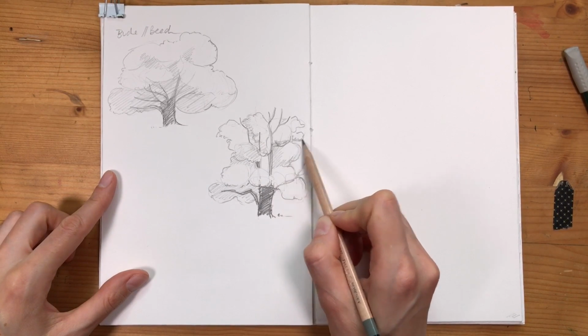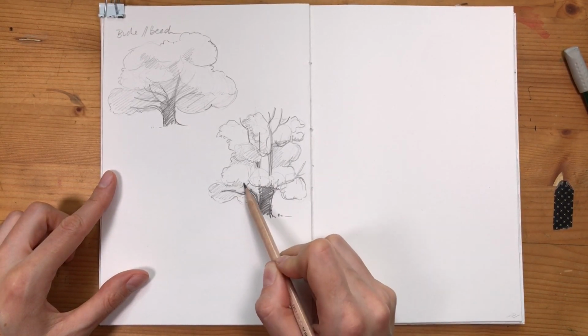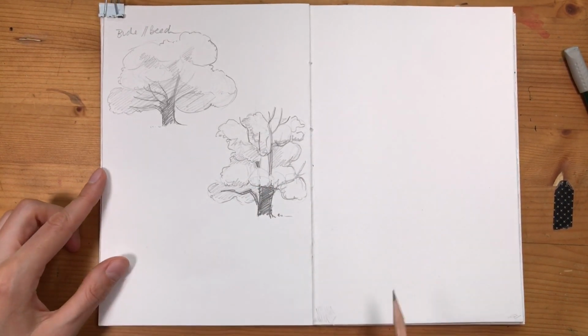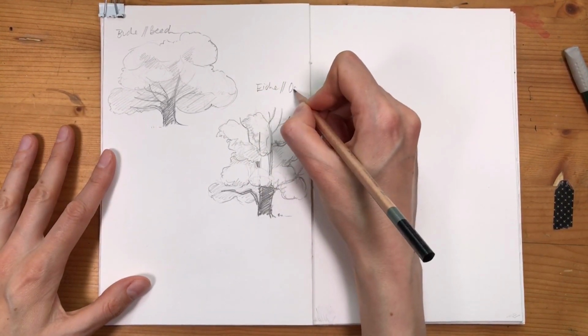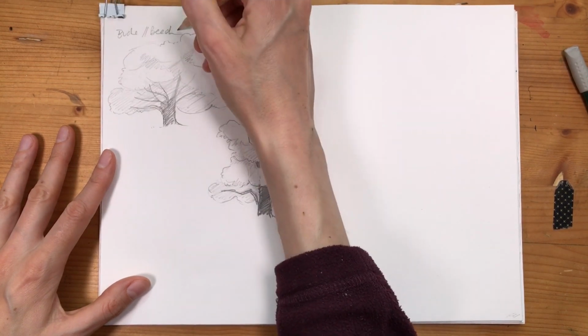So this is what a typical oak tree could look like. A bit different from the beech tree above, more rectangular and a bit more chaotic looking, if you can put it like that.